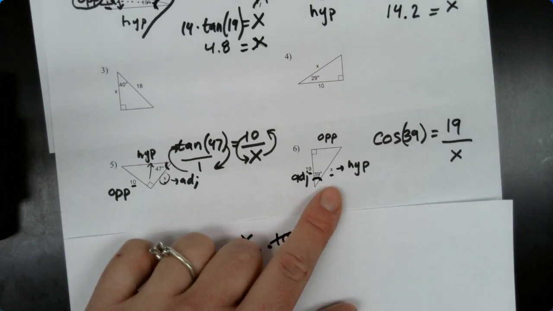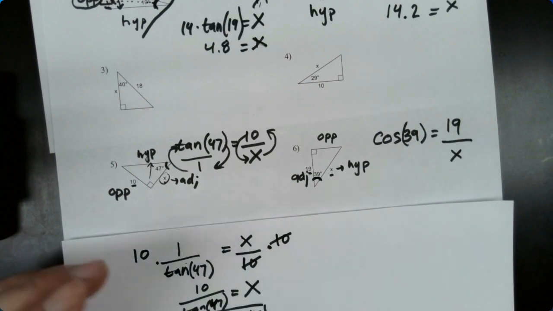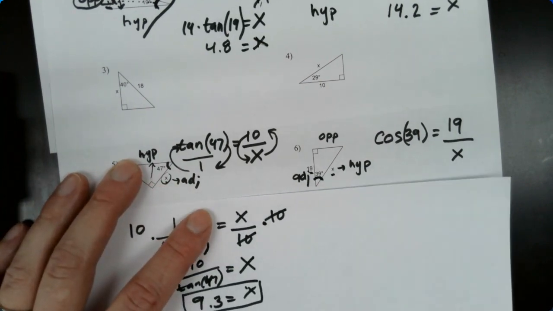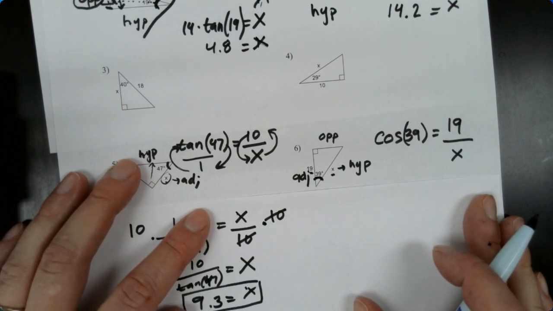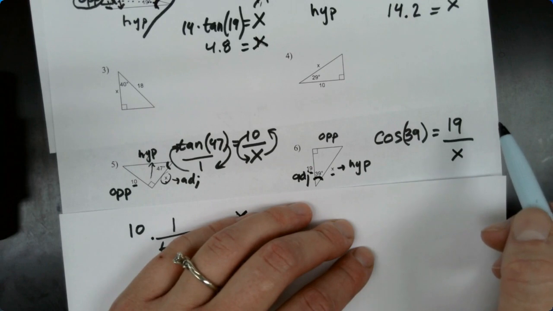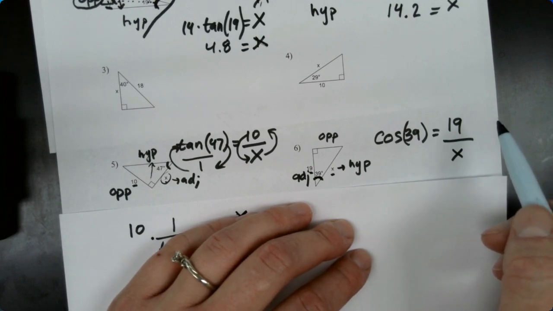And again, there's a whole bunch of ways to do this. I do like the flip method. If you have another way to do it, it will give you the same answer as long as you get x on the top by itself. So what are we going to do here to get x by itself?